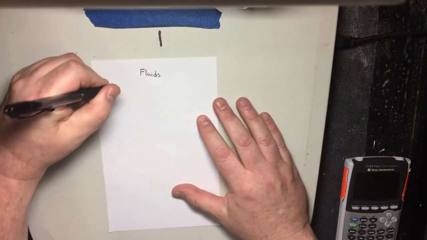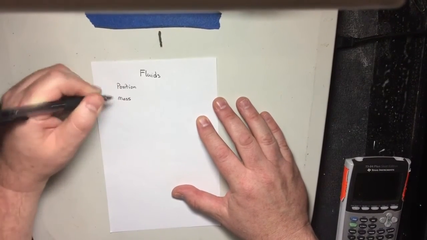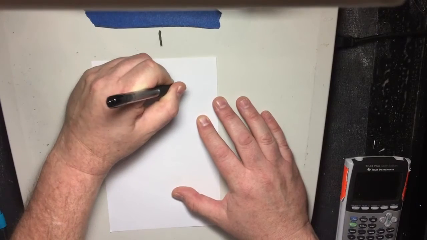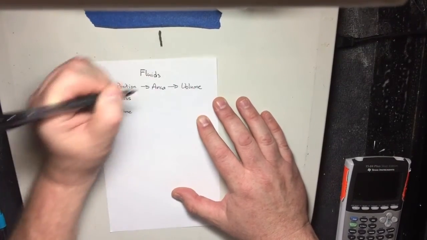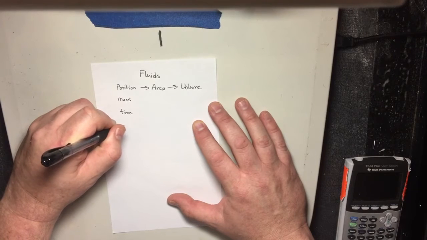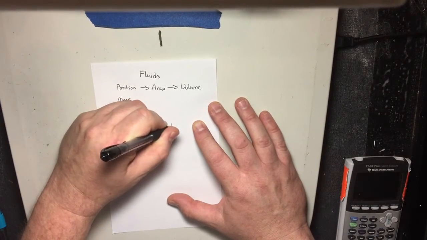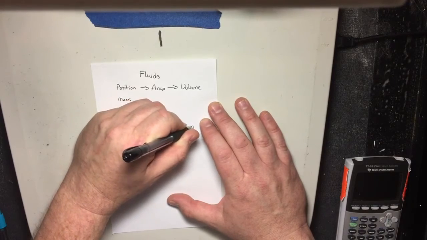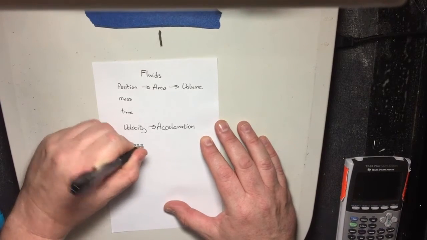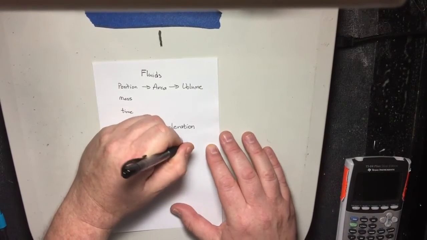Now, we're familiar with position, mass, time. Position becomes area. Area can become volume. And with position and mass, we get velocity and acceleration. And we start getting other things where if we do mass times acceleration, we get force.